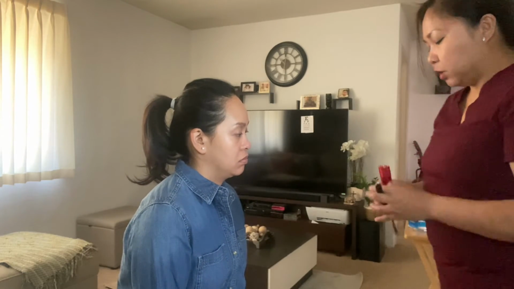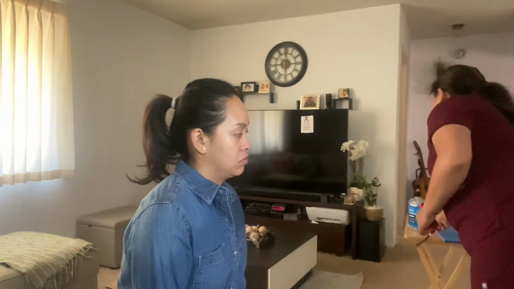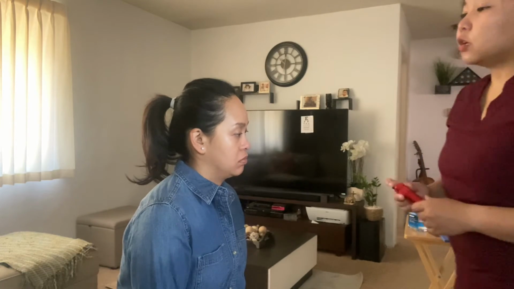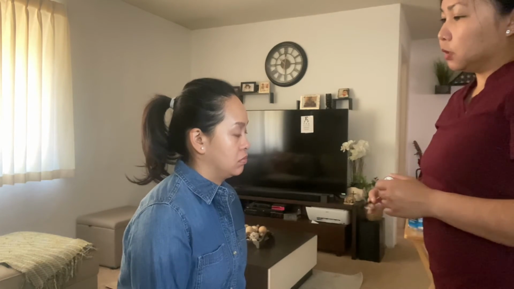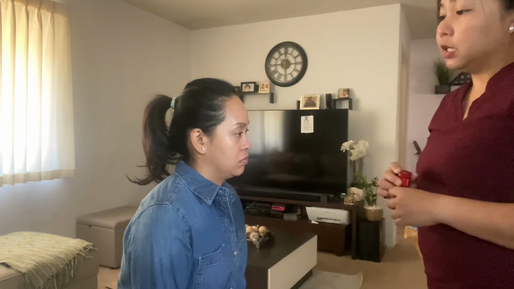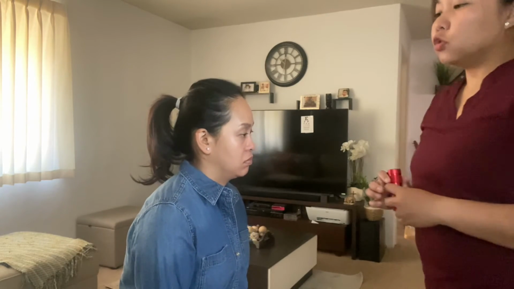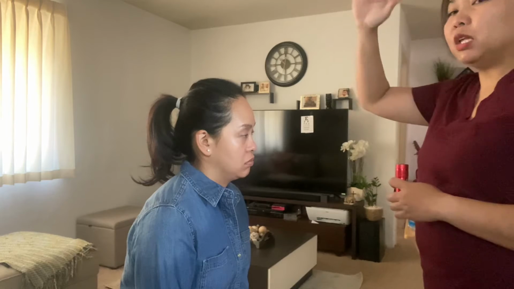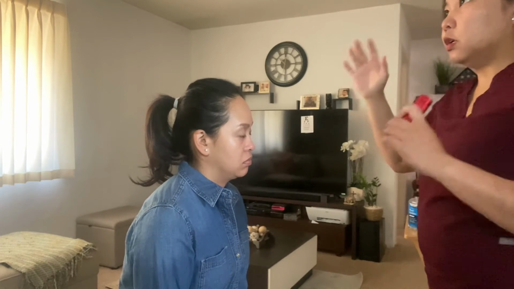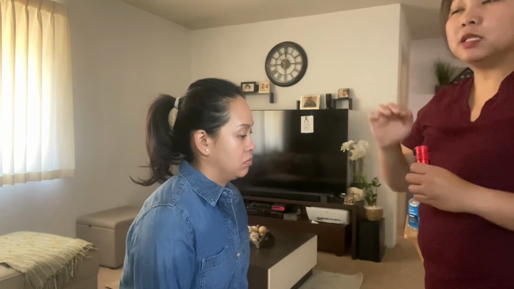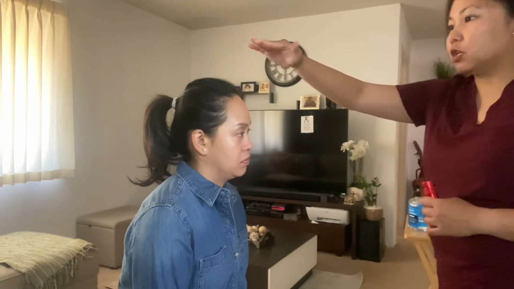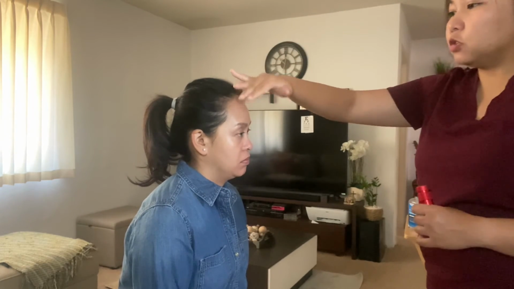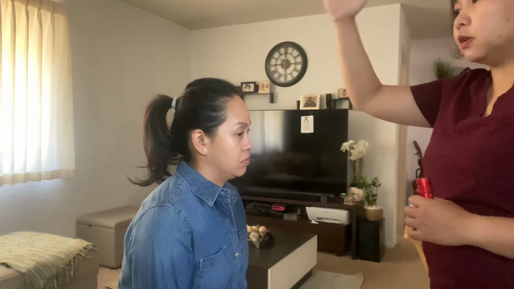Now I would like to check on your pupils if they are dilating and constricting accordingly. So you want to turn off or dim the lights. If you don't have access to the lights, sometimes in the hospital you can always put your folder on top of the patient's head, just so that the ceiling light's not reflecting on them.